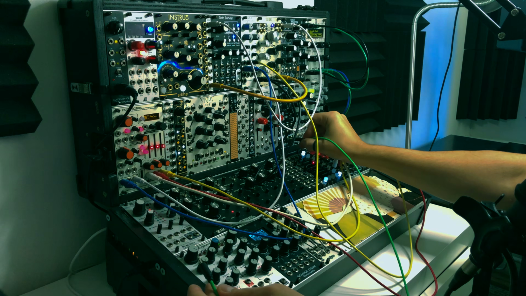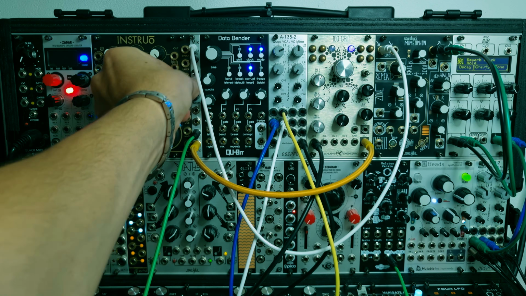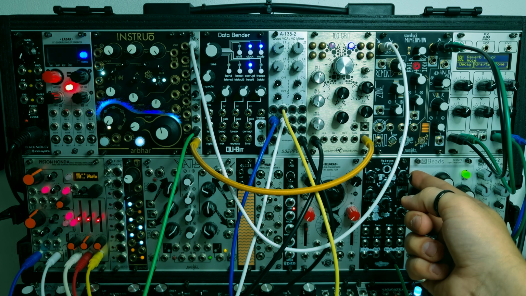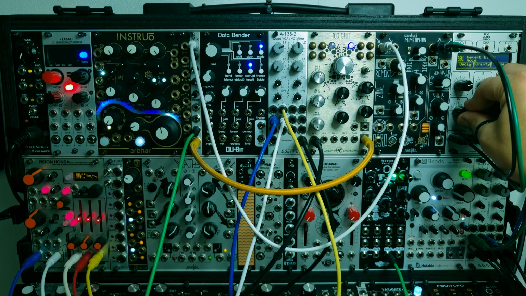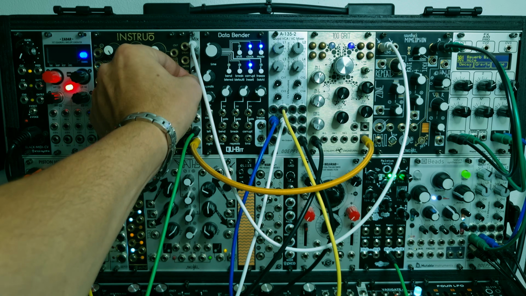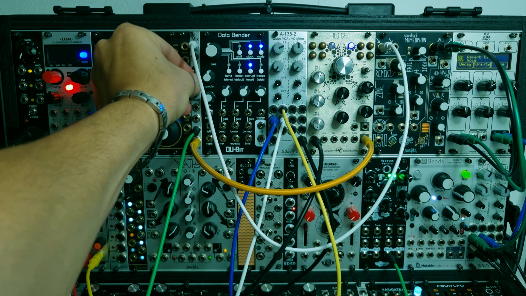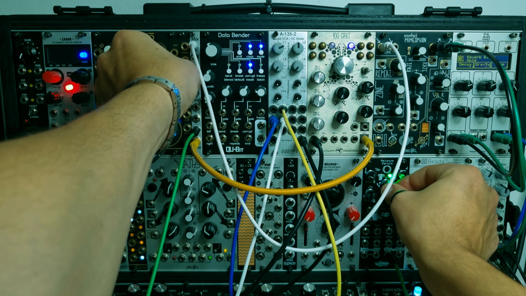Let's hear it. We're gonna take the output, go into the second channel of the mix. We don't hear anything. If we increase the feedback, it's coming. The delay lines are really near each other, and you still have control of the parameters, for example the sub-octave generator.